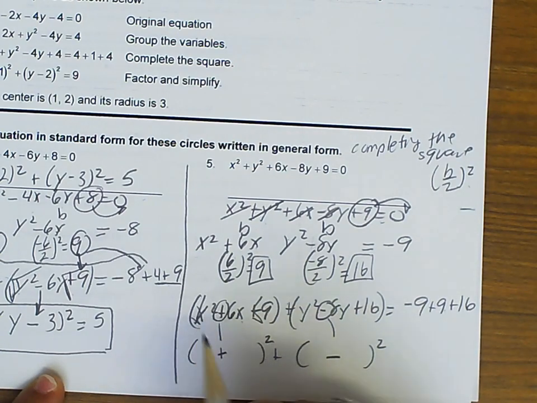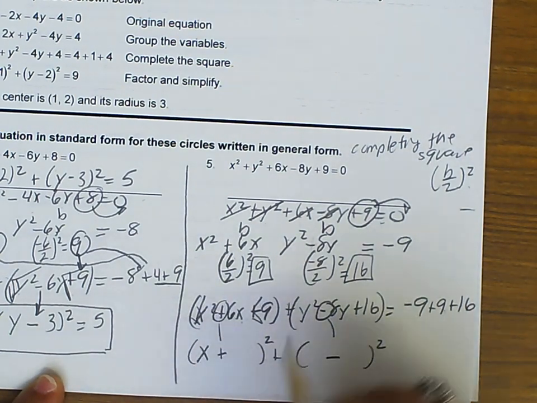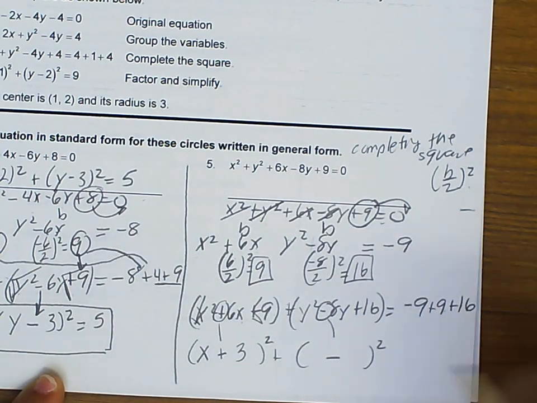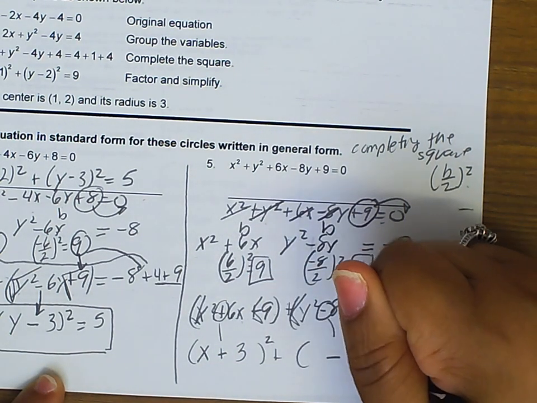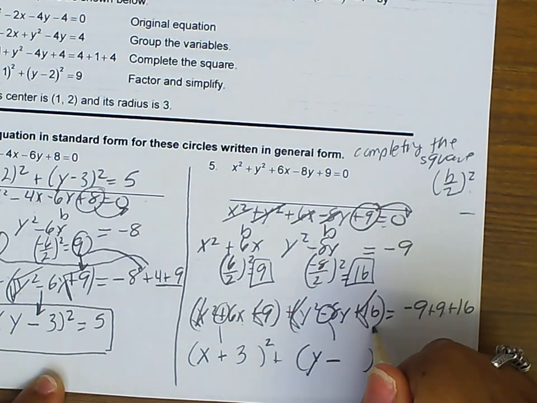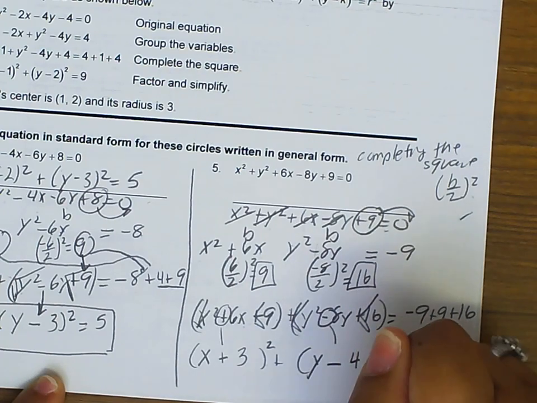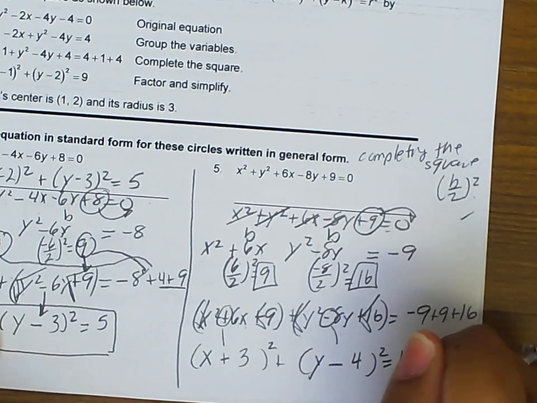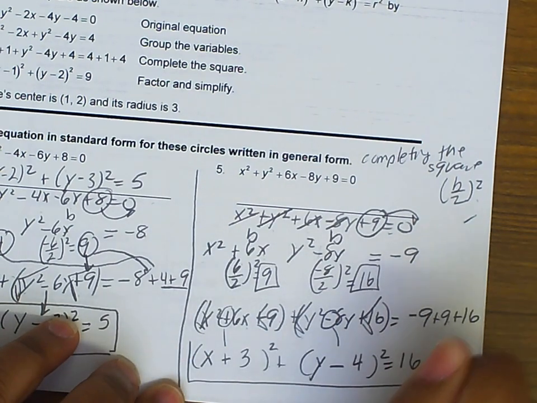So the square root of x squared is just x. The square root of 9 is 3. And if I square root this one, the square root of y squared is just y. The square root of 16 is just 4. Combine this, negative 9 plus 9 plus 16 is just 16. And that's all you do.